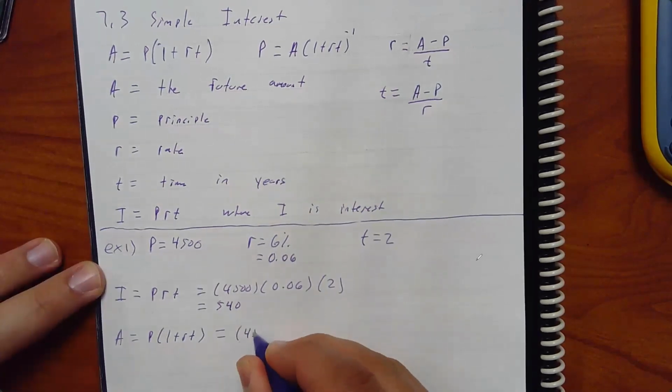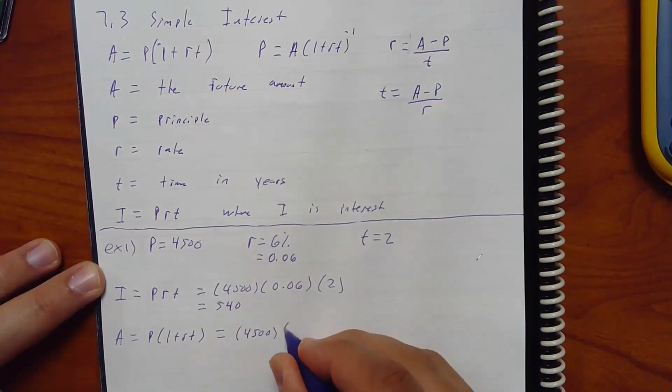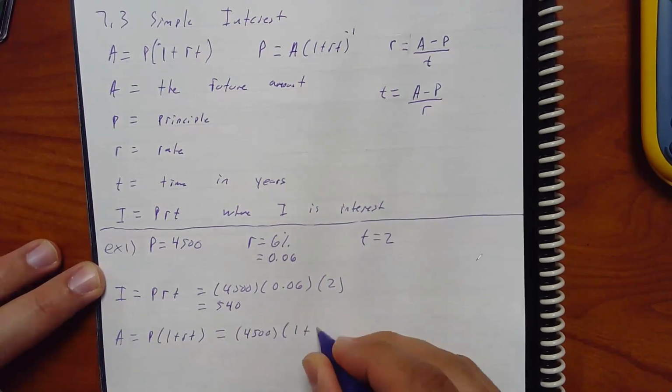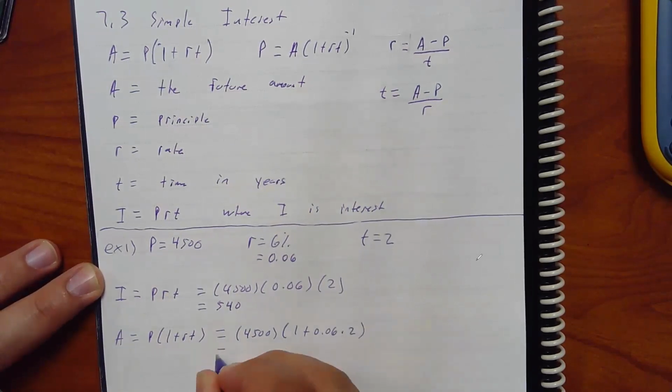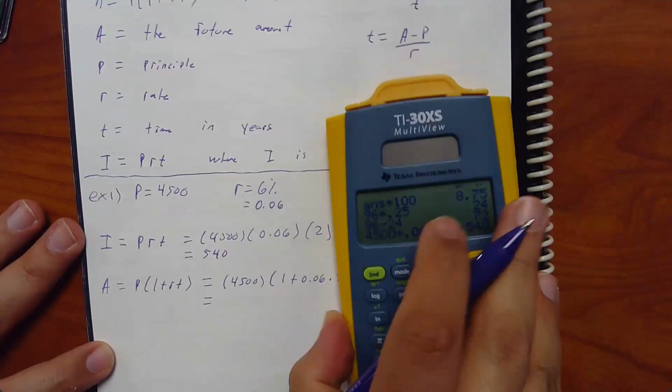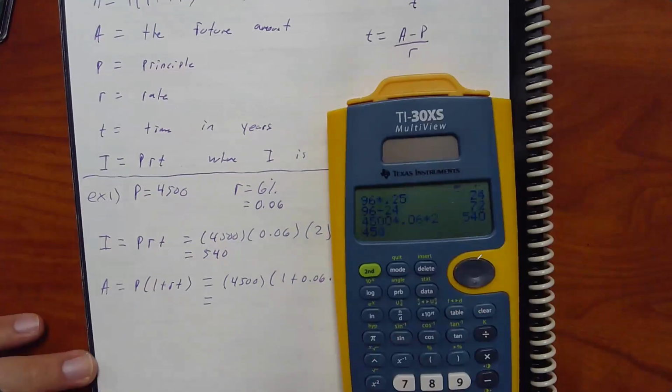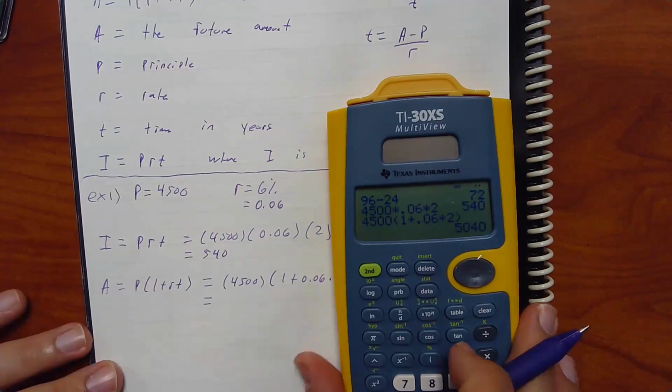So 4,500 times 1 plus 0.06 times 2. That should be the same, 5,040. Yeah, see.